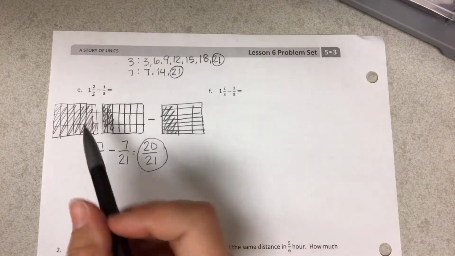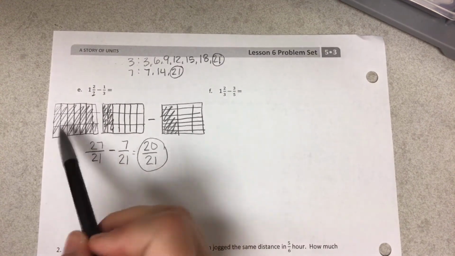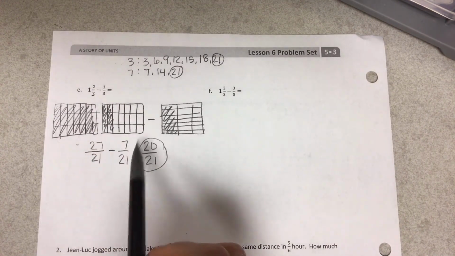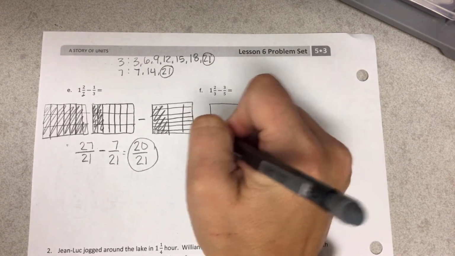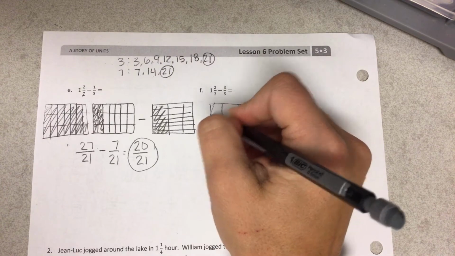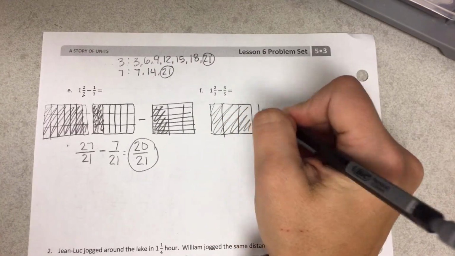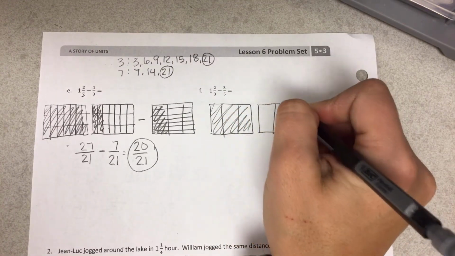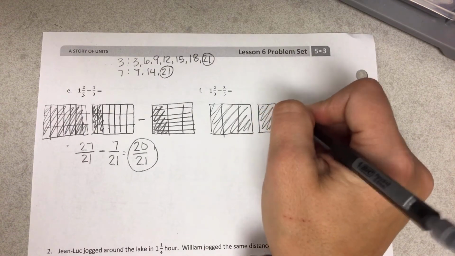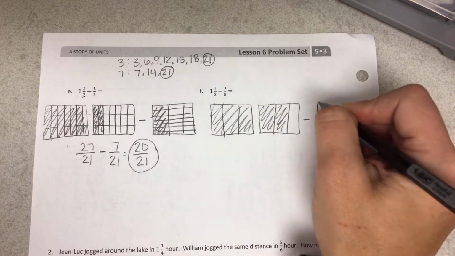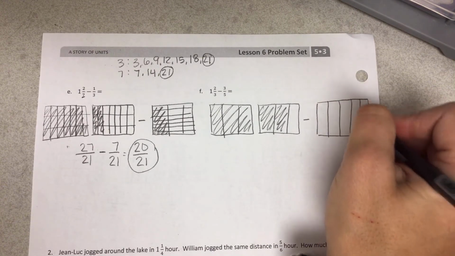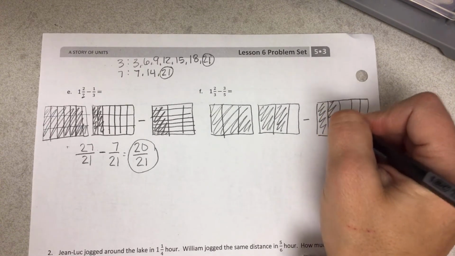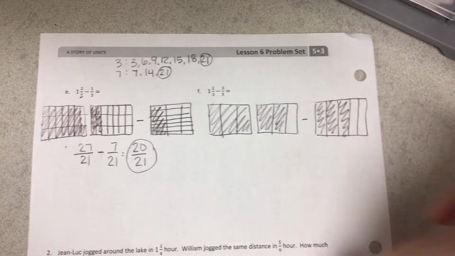Okay, so sometimes on subtraction, you don't have to do this. Sometimes you will have to. So I think just for today, we are going to have to. So this is going to be thirds. So I'm going to show 1 and 2 thirds. And I'm going to subtract 3 fifths. So I've shown my fractions.